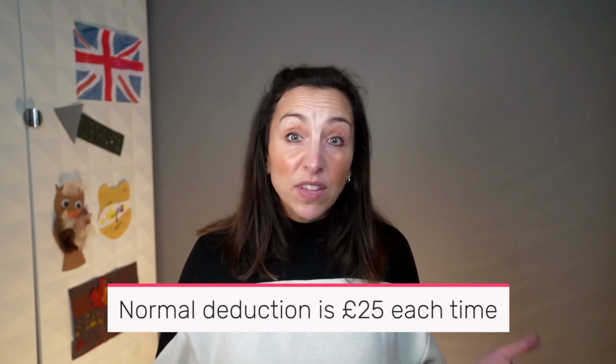The amount your employer will deduct from your salary each month will depend on your take-home pay and your disposable income. You'll be sent a statement of means form, also known as Form N56, that you'll need to fill out and then return to the courts within 8 calendar days, providing information about your financial situation and any other debts you might have. The normal deduction is 25 quid each time, but this may vary.